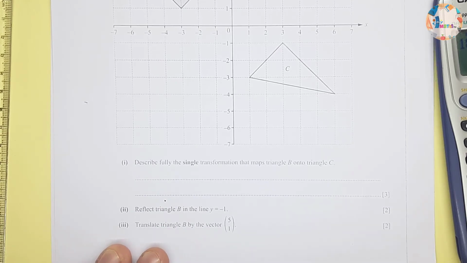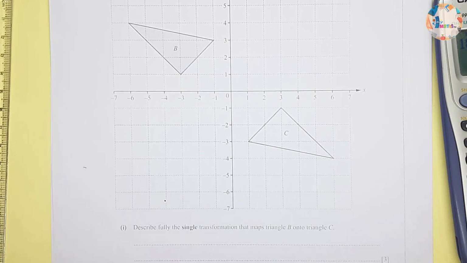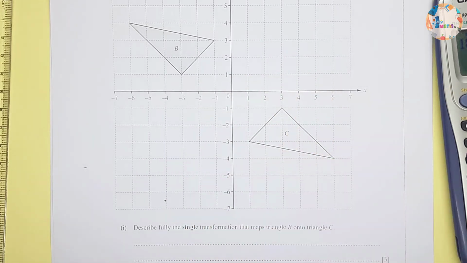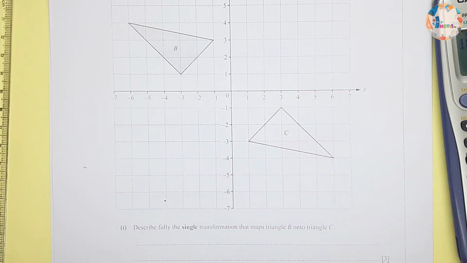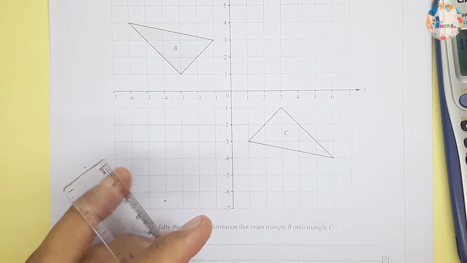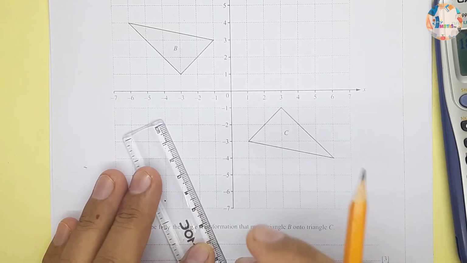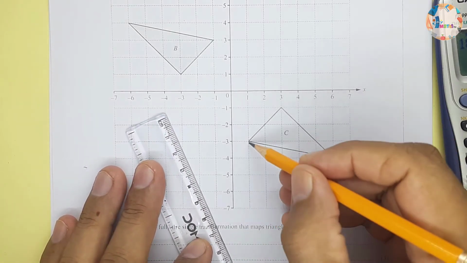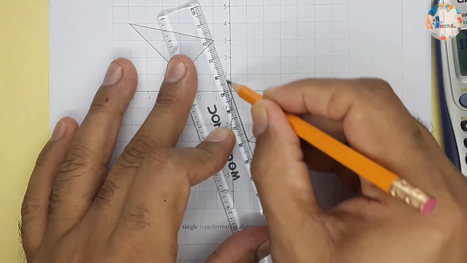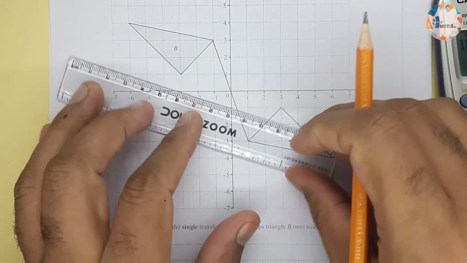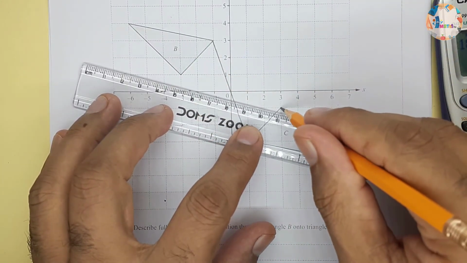So if we see this one, this is basically rotated, and we can check the rotation also. If we join this with this, we will get basically the center of rotation.